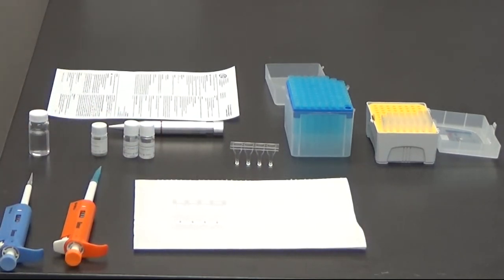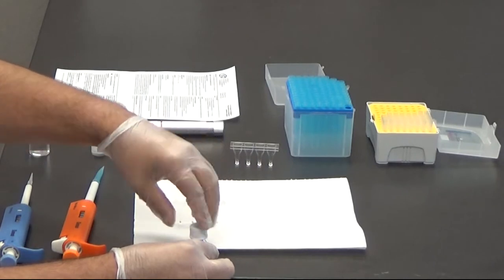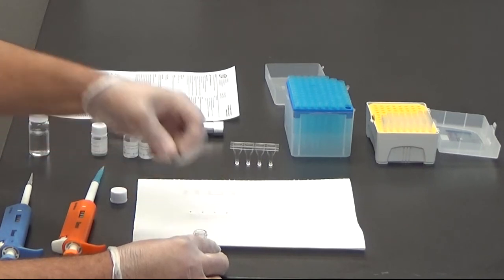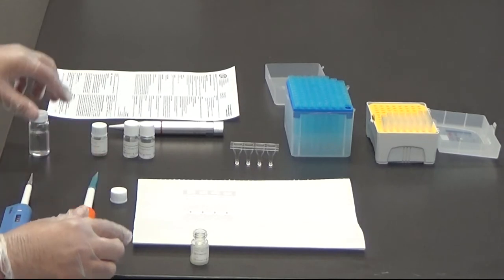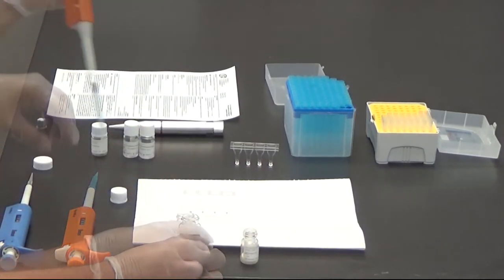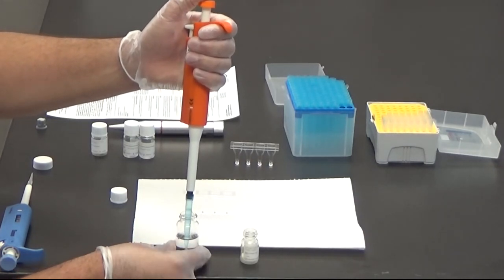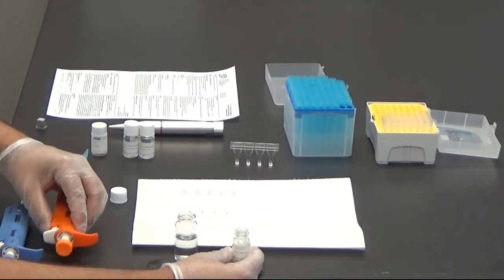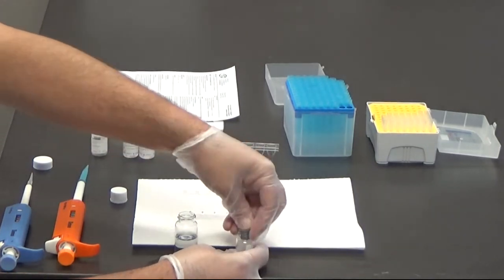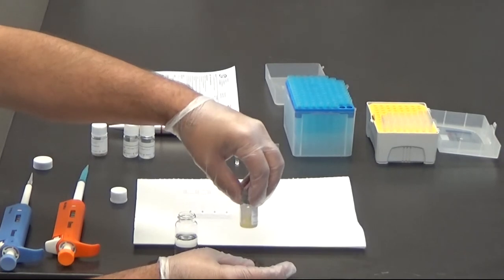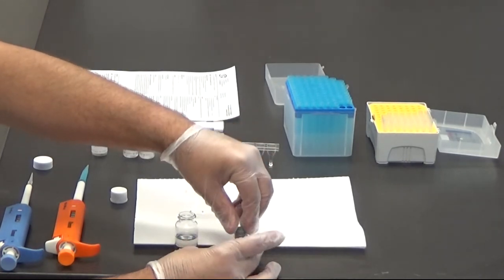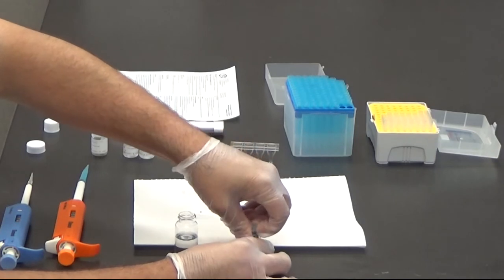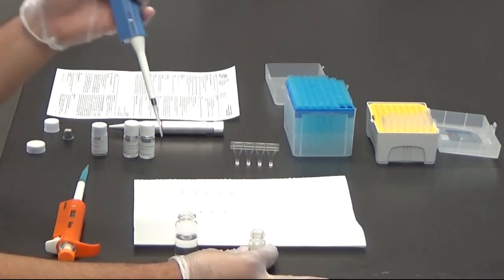To prepare the controls, they need to be reconstituted with 1,000 microliters of DI water. The controls are solid, and once the DI water is added, recap the vial and shake it to combine into a liquid. Once the control is reconstituted, pipette the required volume of control instructed on the insert sheet to each of the cuvettes. When completed, move the cuvettes to the analyzer to pre-warm.